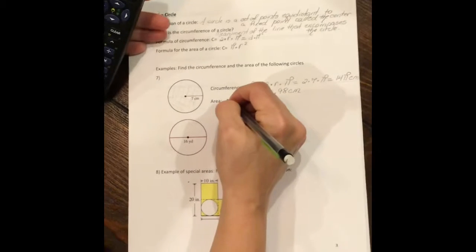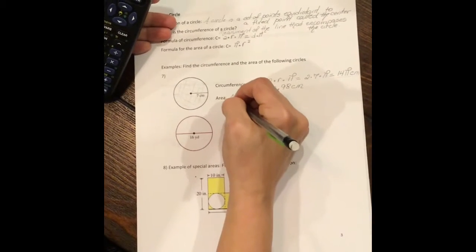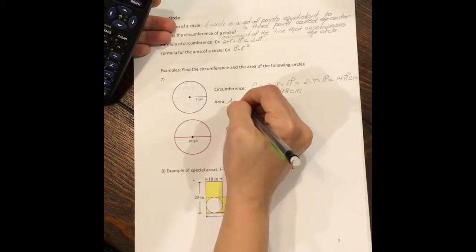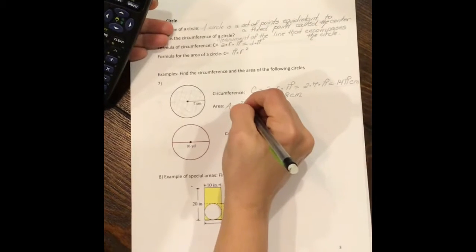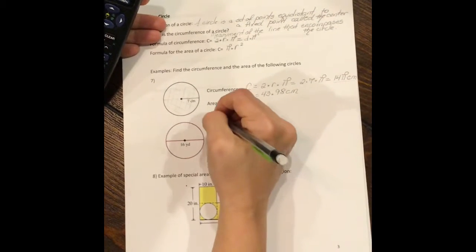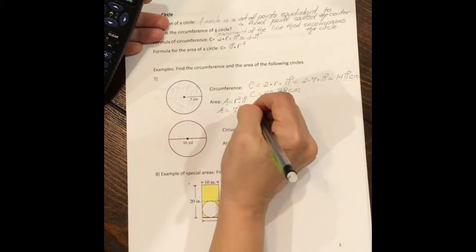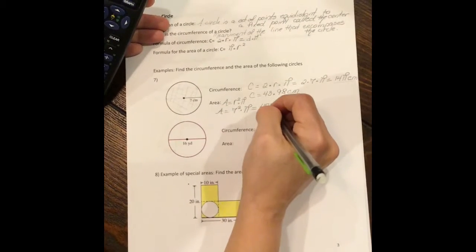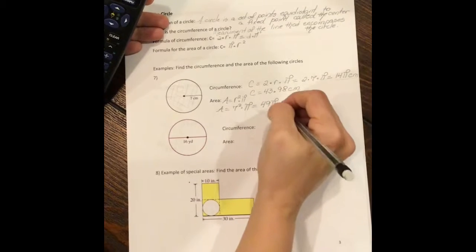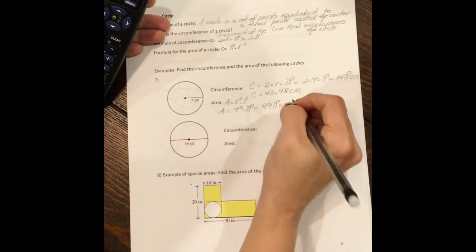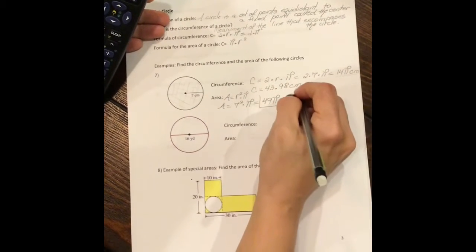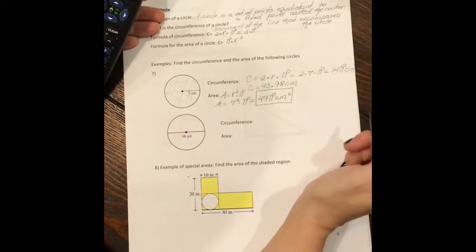And the area of this circle would be r squared times pi. So that would be 7 squared times pi, which is 49 pi. So this is the area expressed in exact form. We just leave pi as pi.